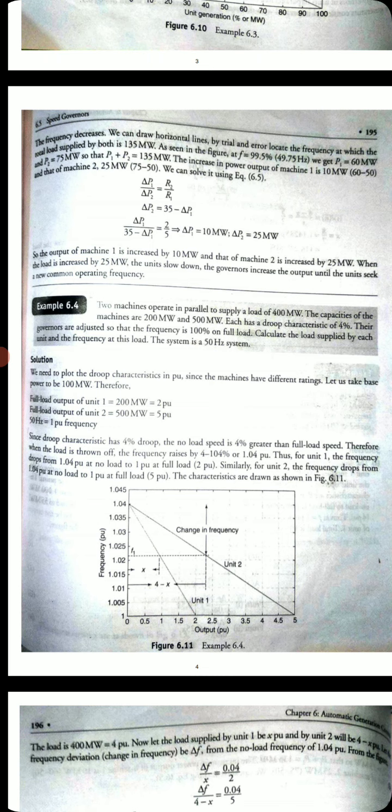50 hertz is 1 per unit frequency. Now the droop characteristic of 4% means that when no load is there, the frequency will be 4% more, so 104%, which is 1.04 per unit. So you can see at zero loading, both the units are at the frequency of 1.04.